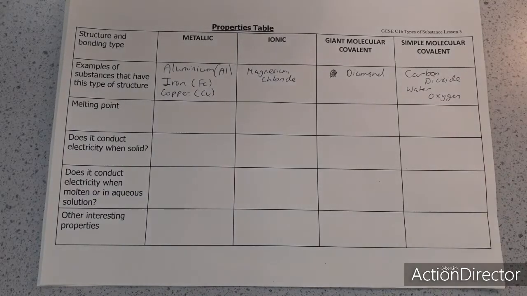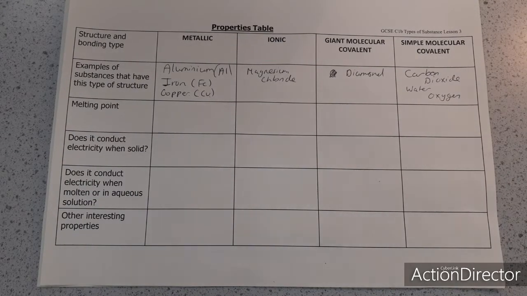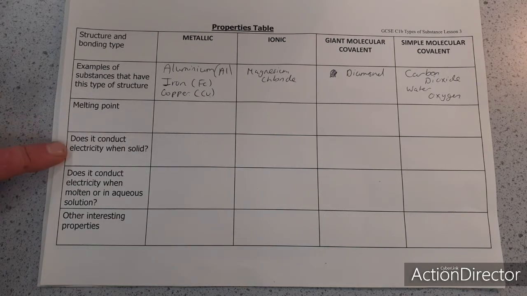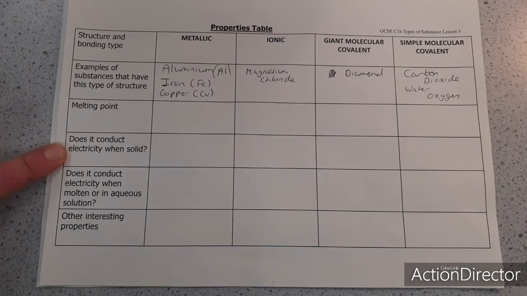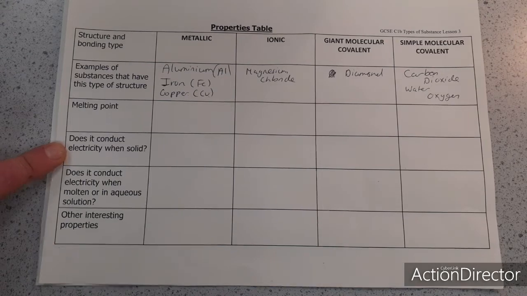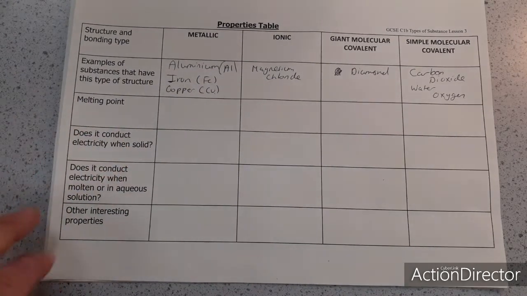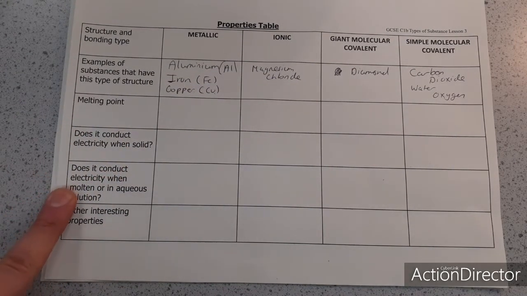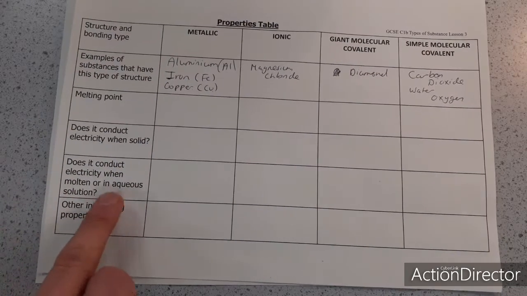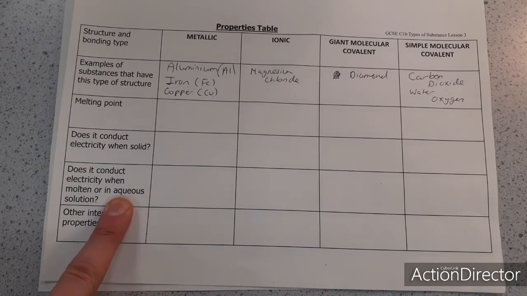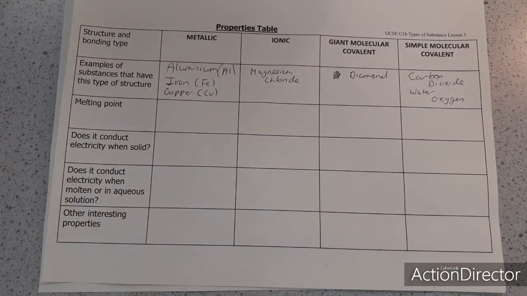So we're going to test some properties of the substances. So the first one I'm going to do is look at whether something conducts or not when it's solid, or when it's molten, which means in a liquid state, or whether it's in aqueous solution, that means when it's dissolved in water. So the equipment I'm going to use is basically just a little bit of information about what electricity is.